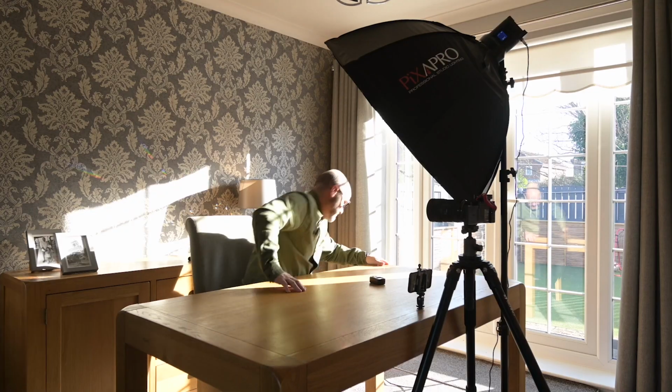And using the window light is effective, but it's only so effective. Now we do have a blind which we can pull down, which will diffuse this light quite a bit. So if you're somebody in the house who has, say, white blinds, you can close them or pull them down. That will give you a softer look to your images. So I'll do that now. We'll pull the blind down. I'll show you exactly how that looks.